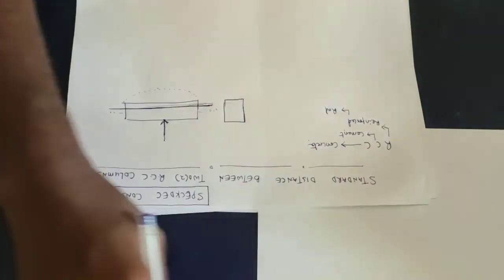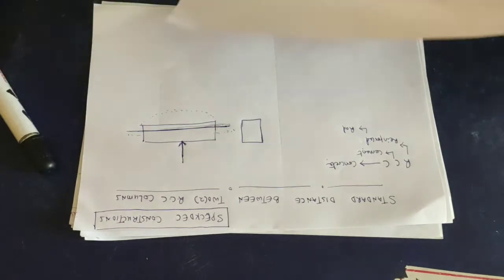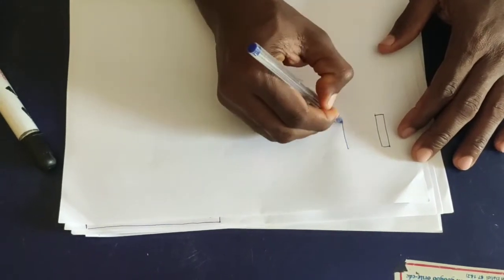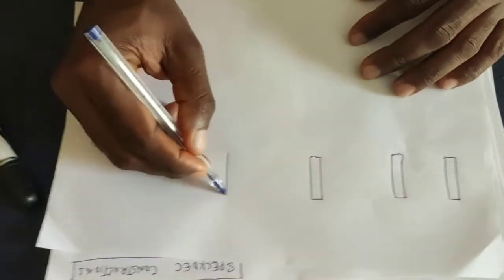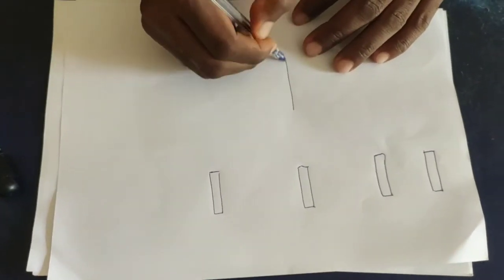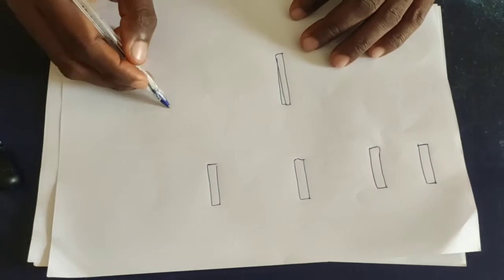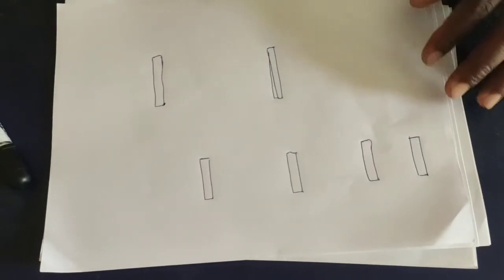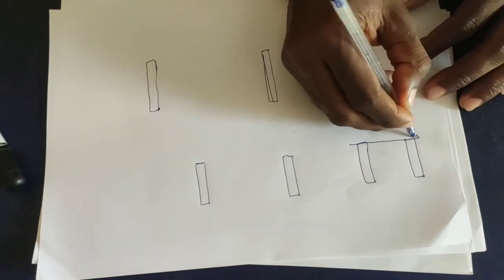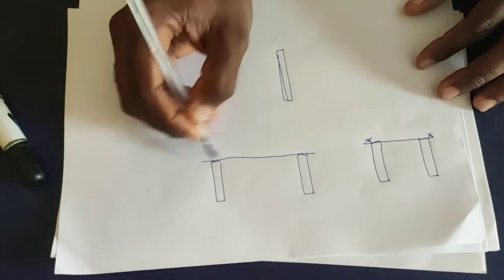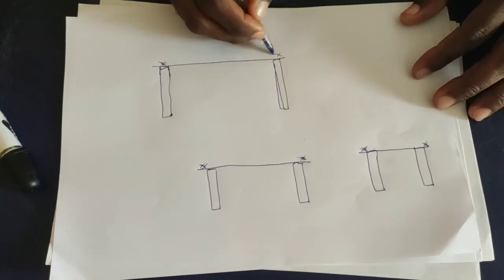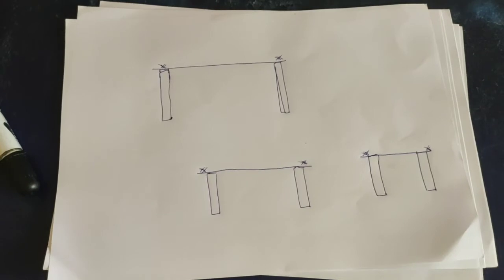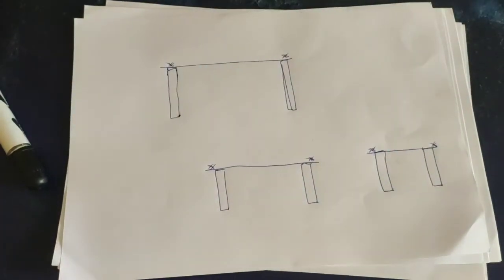Now back to our topic. We're talking about standard distance between two RCC columns. I'm going to give three instances. Let's say this is our first column, and then this is the second column, and then this is our third column. Now observe something. Let's say these stand on the same level. Now observe this. You're going to see that each of these columns has a different distance between them.